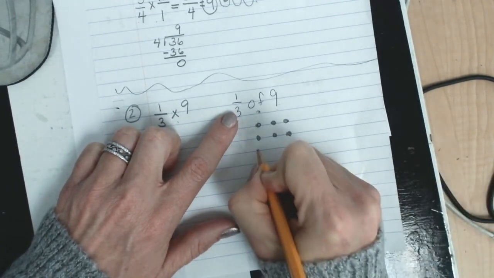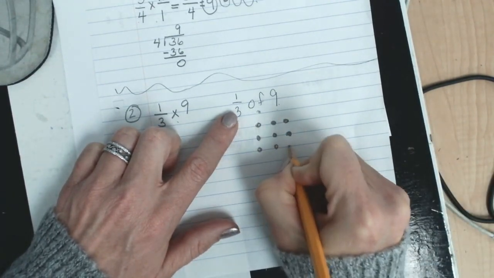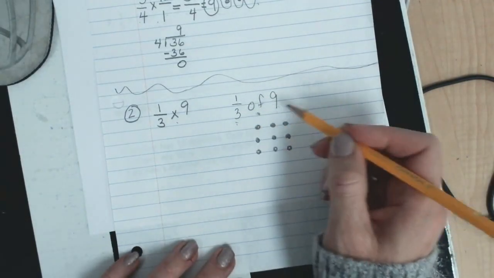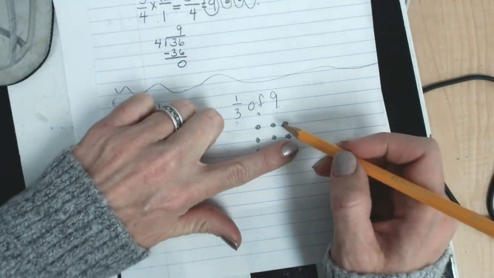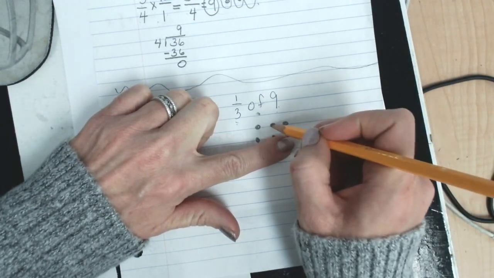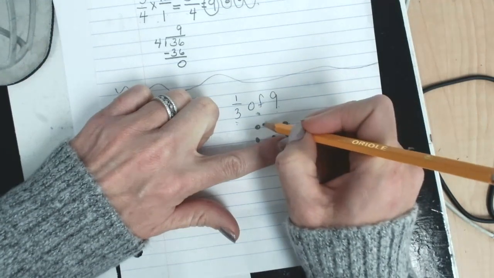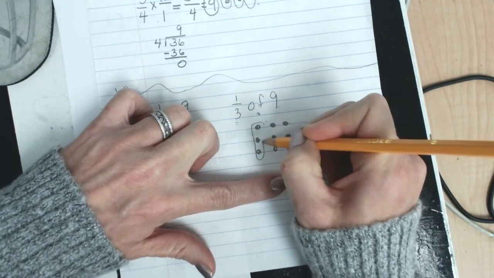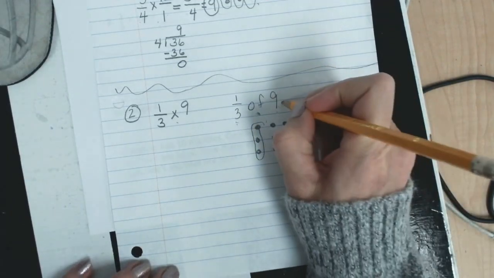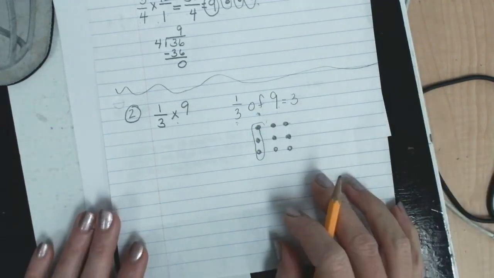Got to represent 9 in 3 groups. Now I'm at 9. Now I just got to circle 1/3 of them. So I come back and look, here's my original group of 3. And 1 out of the 3 is what I'm going to circle. So I'm going to circle this 1 all the way down out of that 3. And that's my answer. So 1/3 of 9 is equivalent to 3.